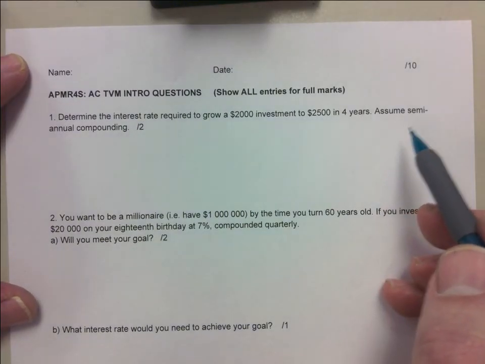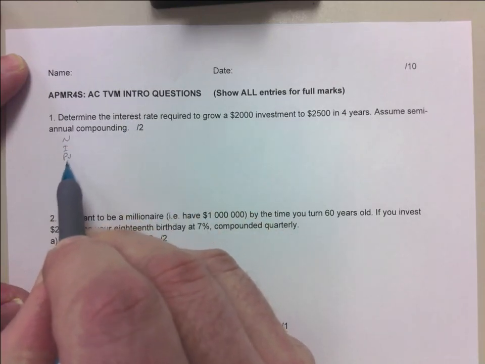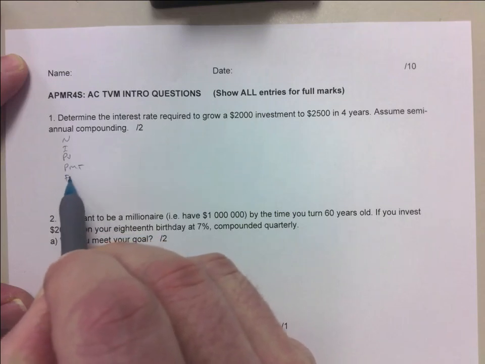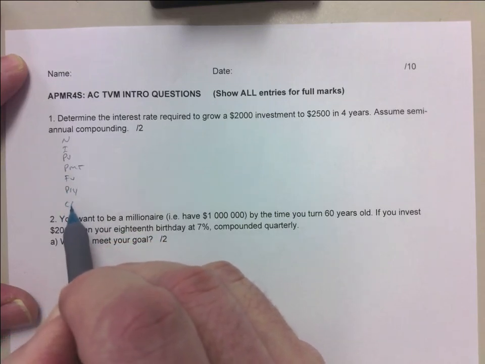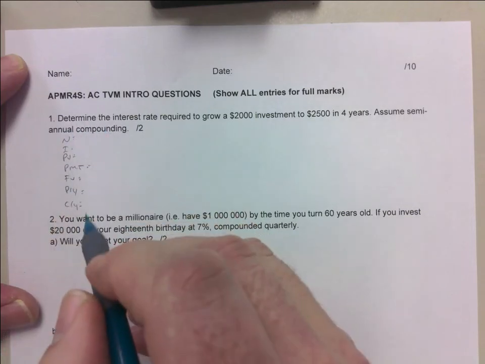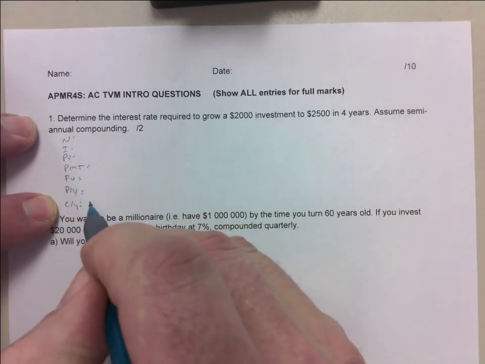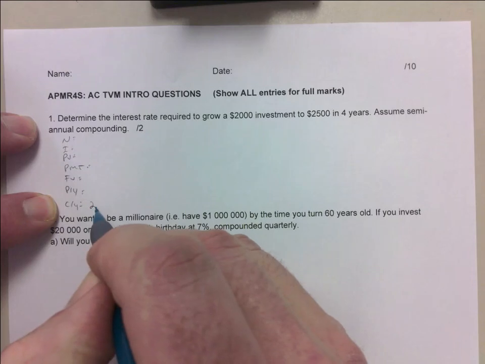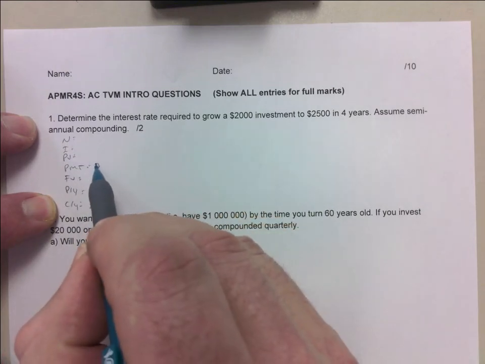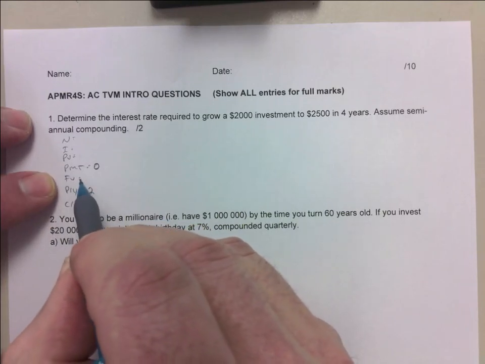Make sure you grab a different color. Determine the interest rate. So in this case, we're compounding semi-annually, right? So that's 2. Since we don't talk about any regular contribution, PMT is 0, which means PY and CY will be the same.